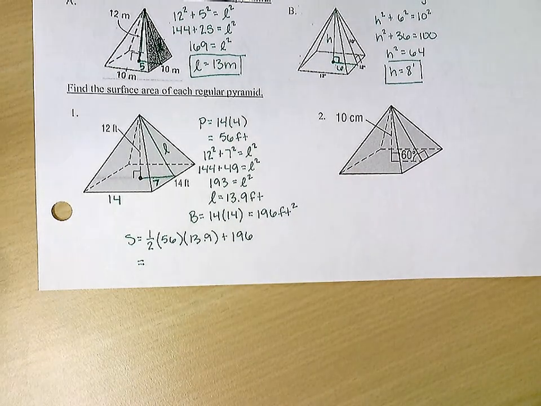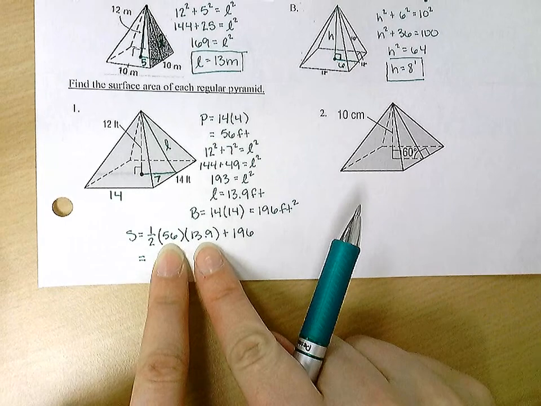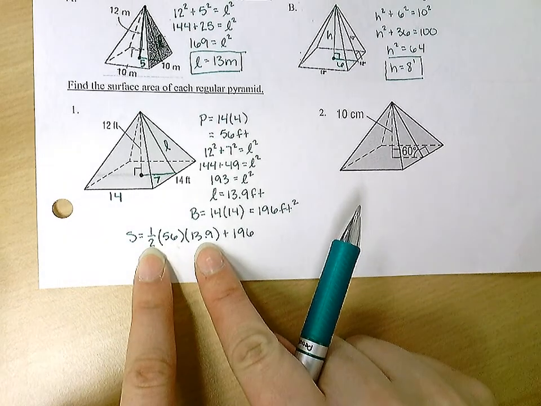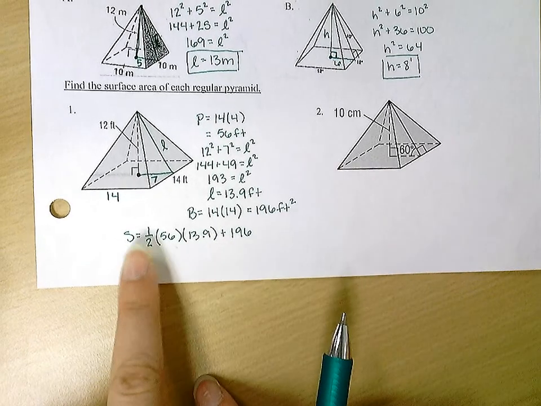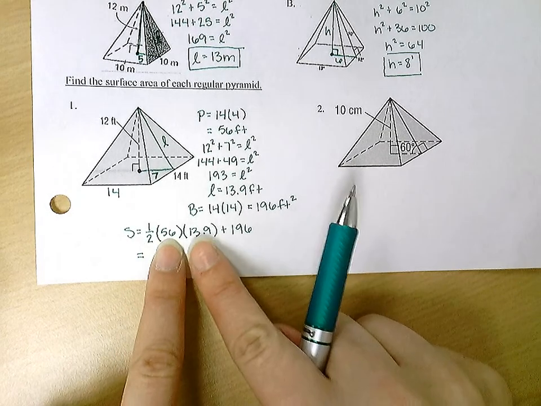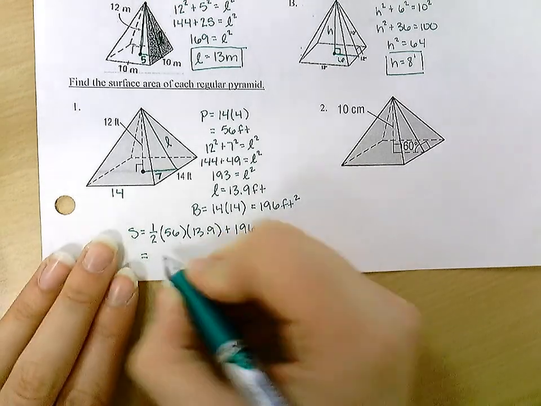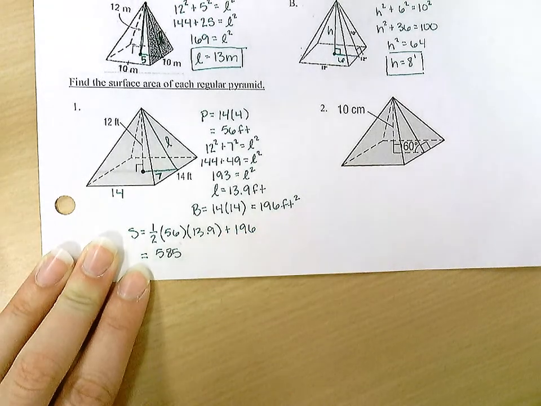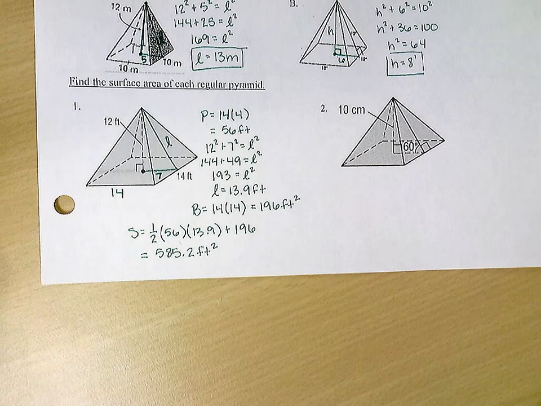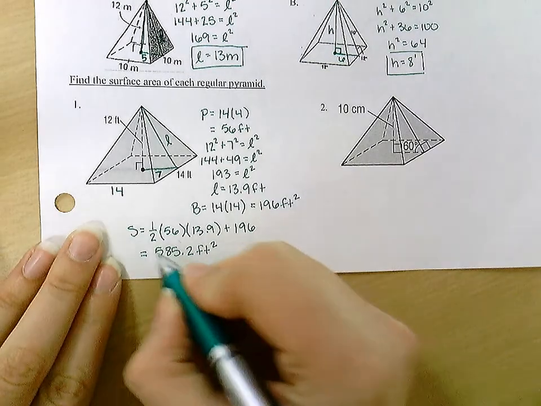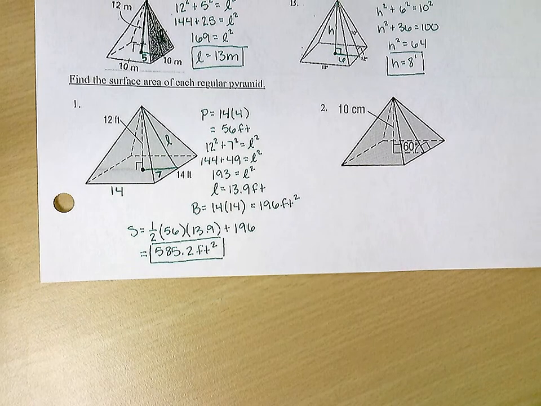Okay, be careful when you enter this in your calculator. So I would just multiply 56 times 13.9, press enter, divide that by 2, and then add on 196. Okay, don't multiply, then add, then divide by 2. The only part that's divided by 2 is 56 times 13.9. Okay, so you should get about 585.2 feet squared as your surface area. Questions on that first example?